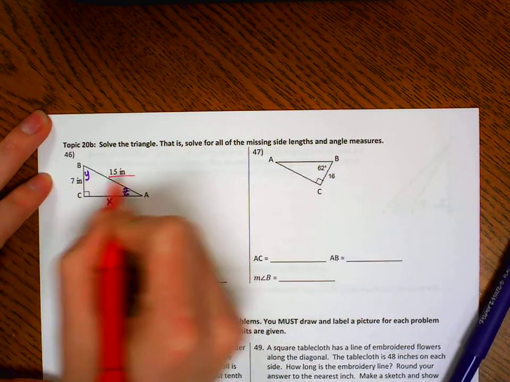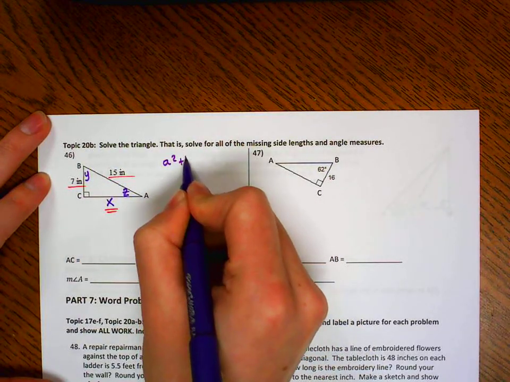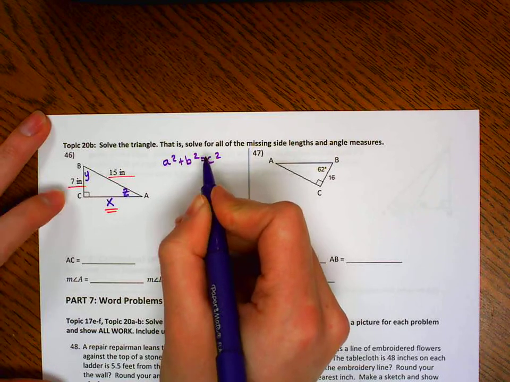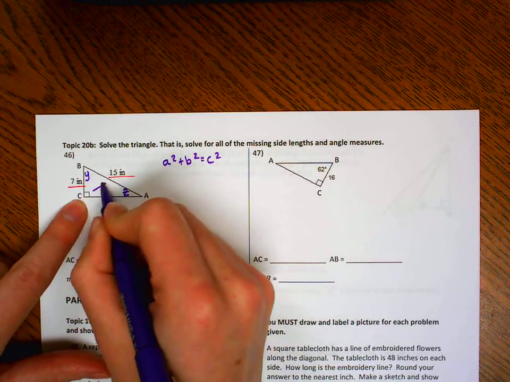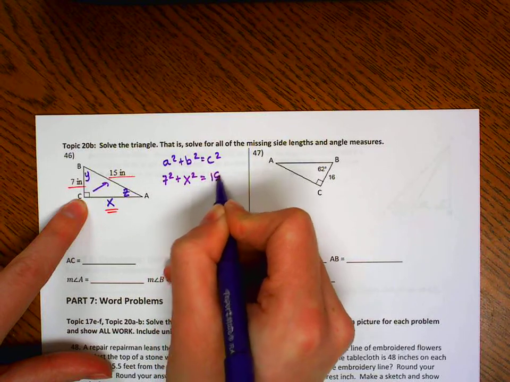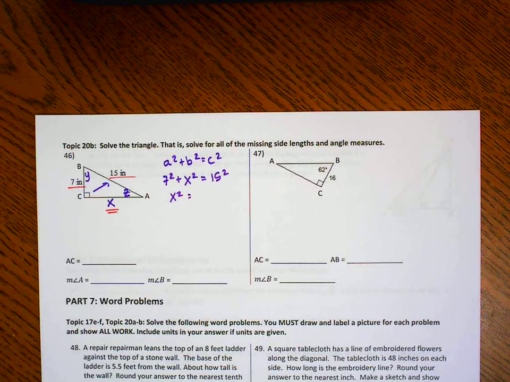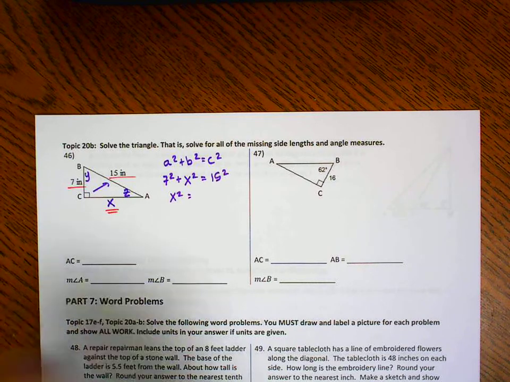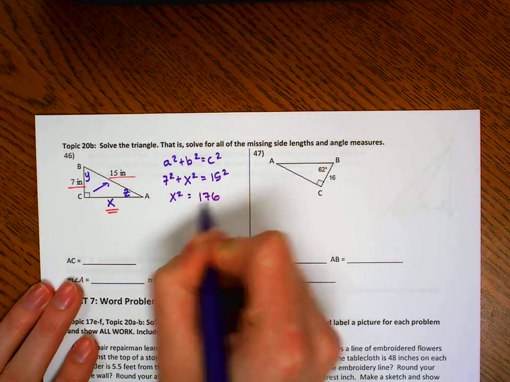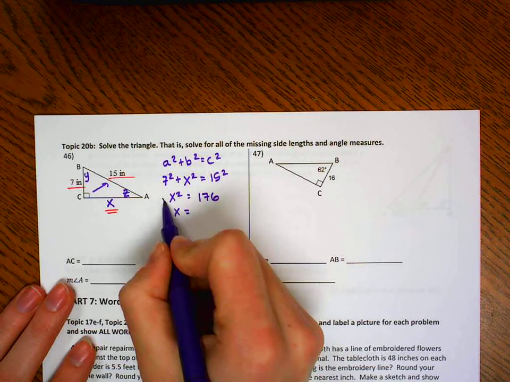If we have two sides and we're solving for a third, we use the Pythagorean theorem. The longest side, the one opposite the hypotenuse, has to go on the side by itself. Okay. If I take 15 squared minus 7 squared, I get 176. If I take the square root of 176, let's see what happens.